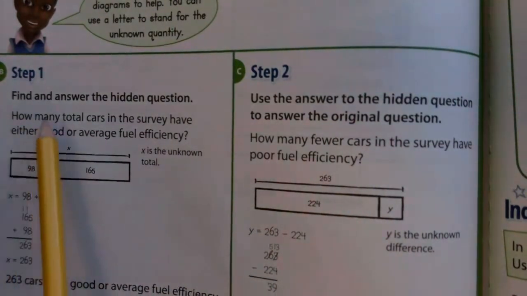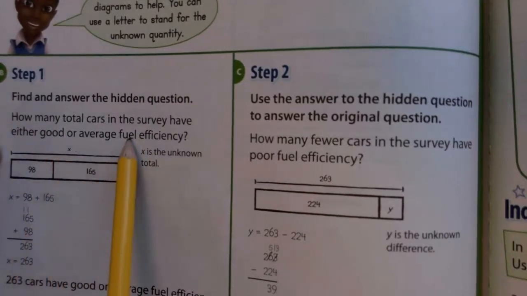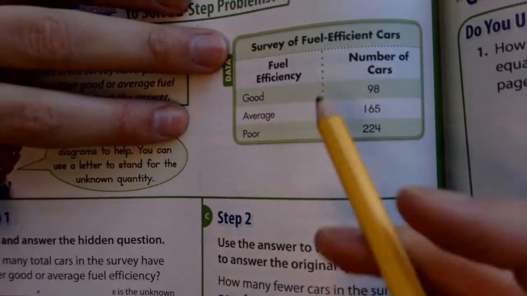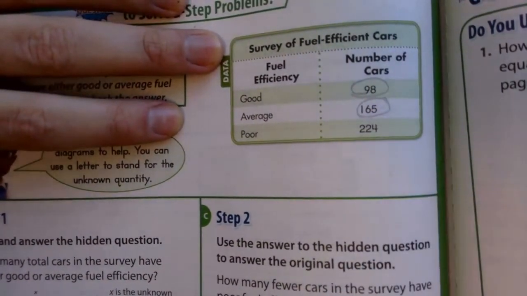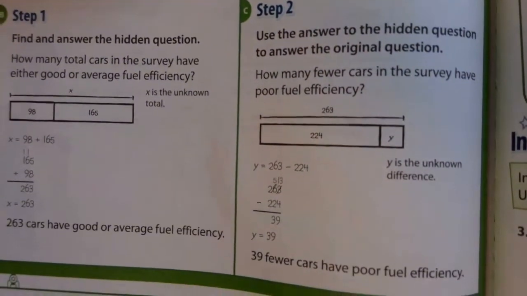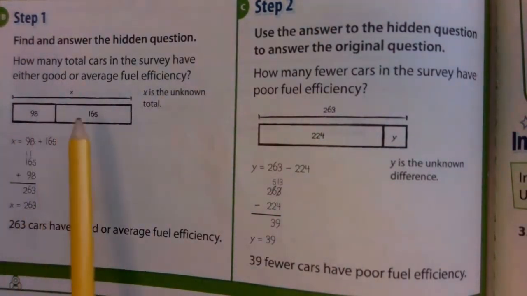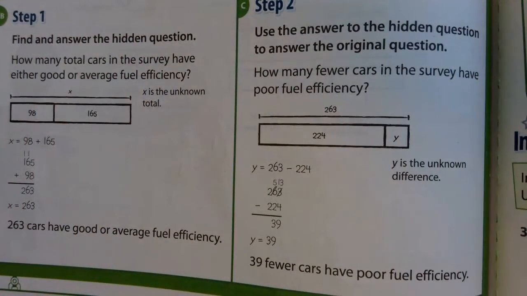And that one is, how many total cars in the survey have either good or average fuel efficiency? If we look at the diagram, if they have good or average, we need to add those together to find how many total there are. You can see in the diagram that they have 98 and 165 that they're adding together.